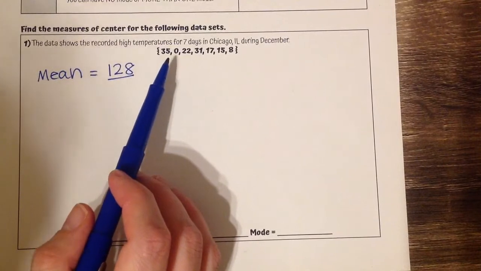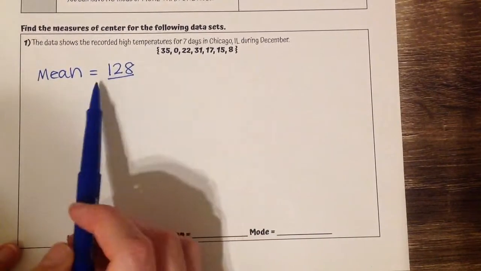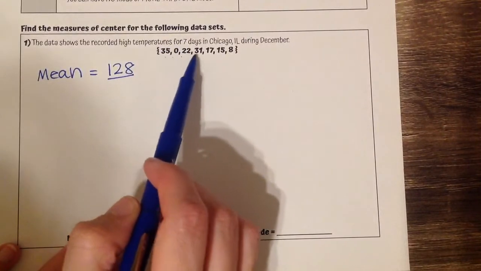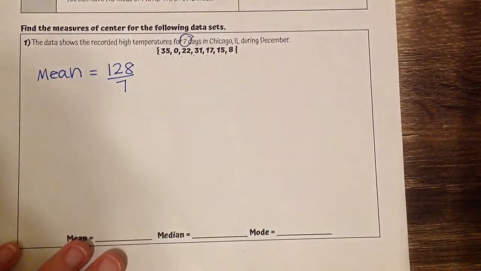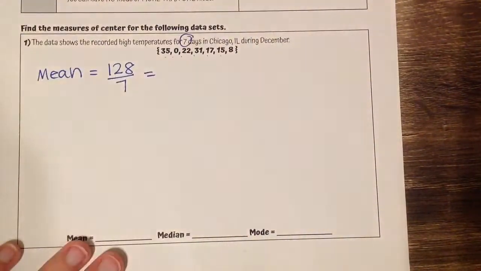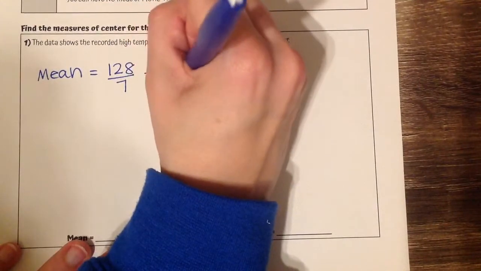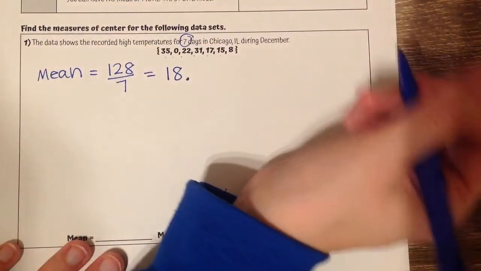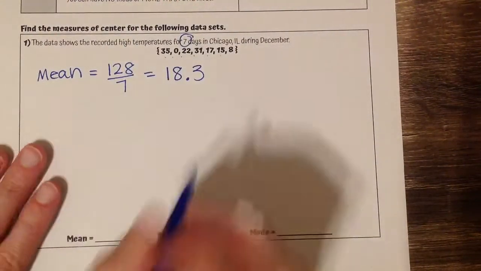It's part of the data set. 0 degrees means something. So for our mean, we're going to divide by 1, 2, 3, 4, 5, 6, 7 values, right? That's how many values it's talking about here. So 128 divided by 7 equals, I'm going to round to the nearest tenth. So 18.28 is about 18.3 for the mean.